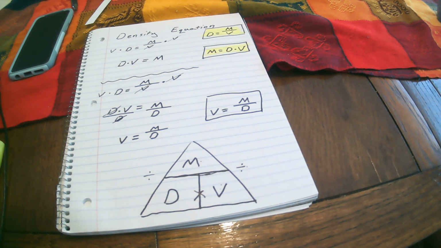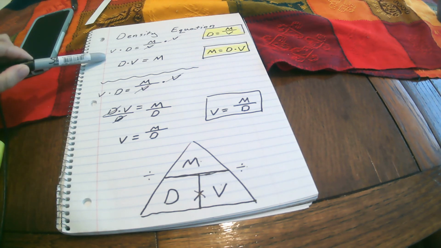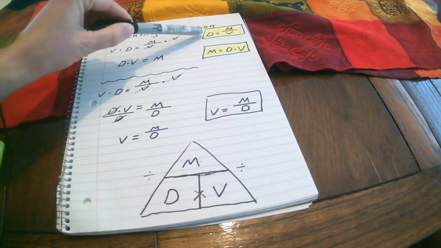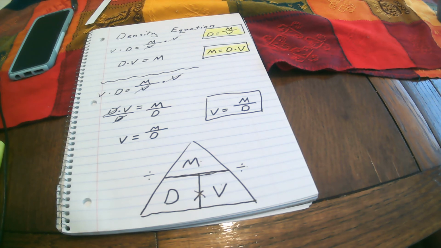So I hope this helps. We'll be reviewing this a little bit in class. Please come back to this algebra equation rearrangement video as often as you need to. I want you to be very confident in how to rearrange these formulas in order to get the variable that you need to solve for.